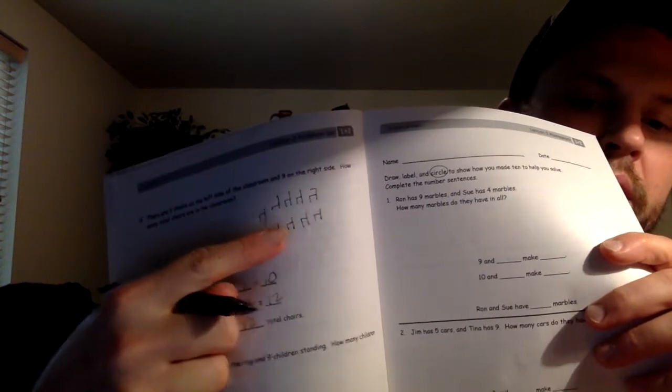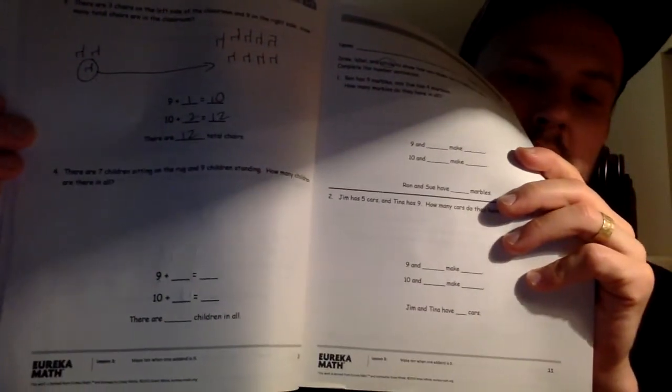When you're done with that, turn to page 10. And we're going to continue on. Number 3, there are 3 chairs on the left side of the classroom and 9 on the right. Okay, so here's the left side. Here's my 3 chairs. And then over here is going to be 9 chairs. 1, 2, 3, 4, 5, 6, 7, 8, 9. Okay, so we're going to take 1. We are taking 1 chair to add it to the 9 to make 10. So 9 plus 1 equals 10. And then 10 plus 2 equals 12. So there are 12 chairs altogether. And you go ahead and do the last one on your own.